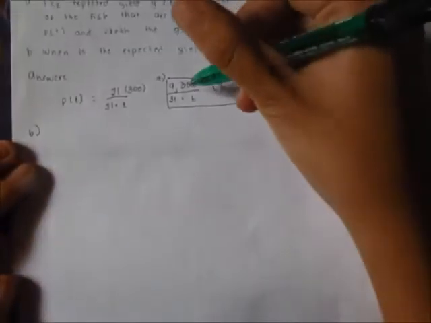To be able to get this, we must first derive from the equation. Get the derivative.